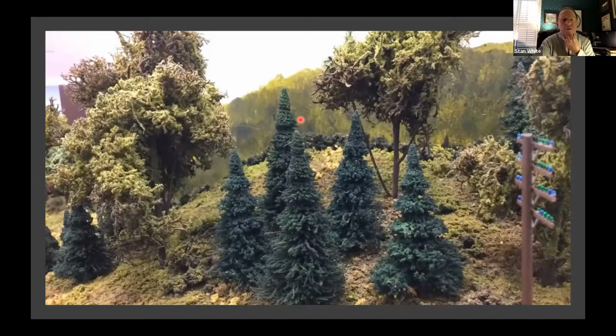And a secret in modeling is when you put trees in, trees typically don't grow by themselves. They usually grow in groups. And for some reason, I don't know, but visually odd numbers are good: 3s, 5s, and 7s. So when you plant stuff, do it in groups of 3, 5, or 7, and that'll give you a better visual in the scene.